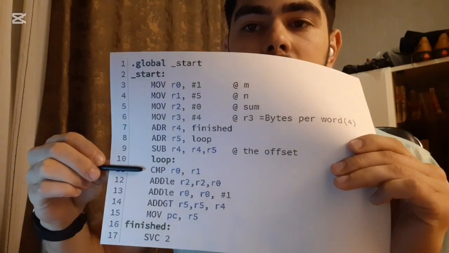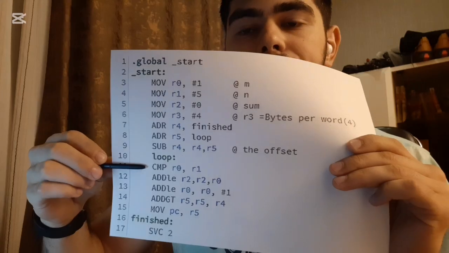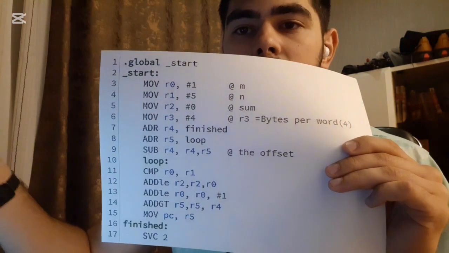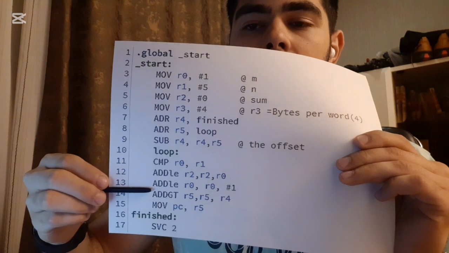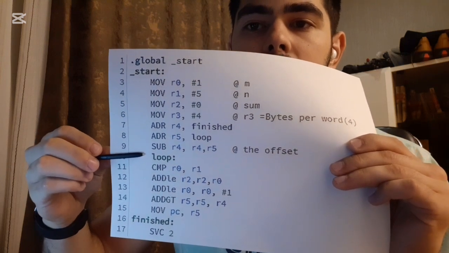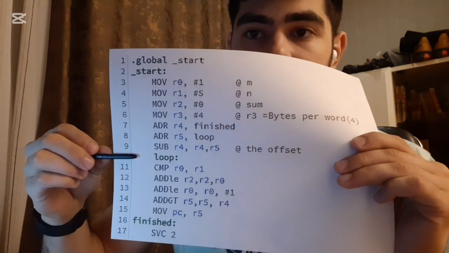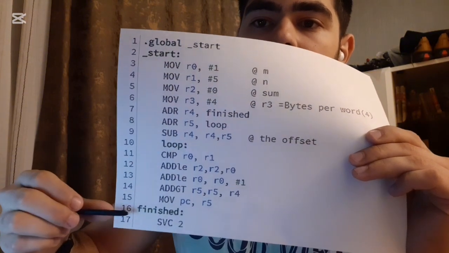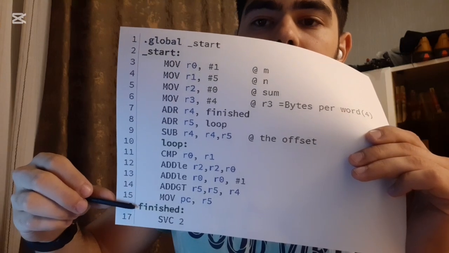Now R0 is 6, R1 is 5, so R0 is greater than R1, not executed. R5 equals R5 plus R4, so we move the R5 address from the beginning of the loop to the beginning of the finish line, then move the program counter to R5, to the beginning of the finish line.